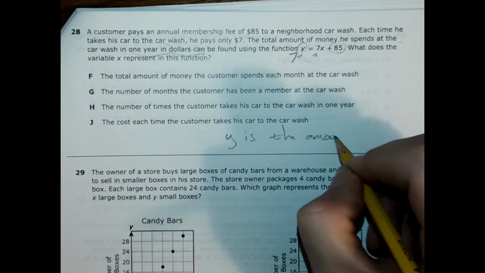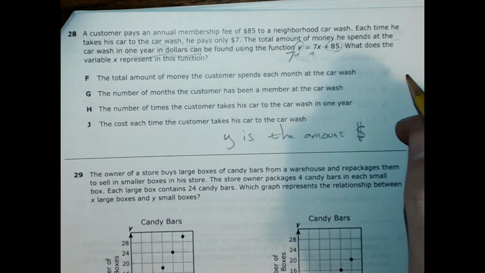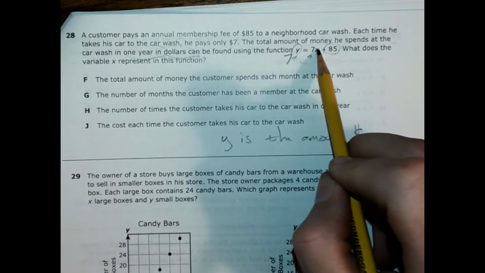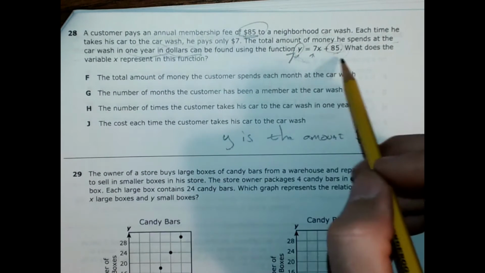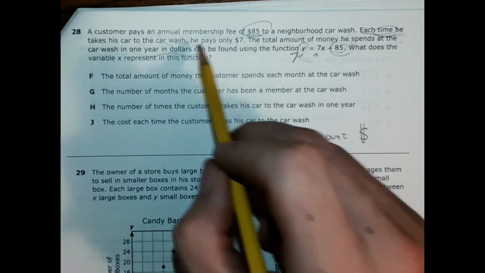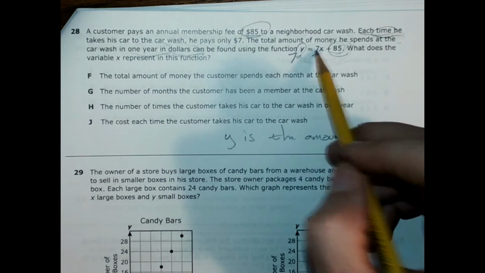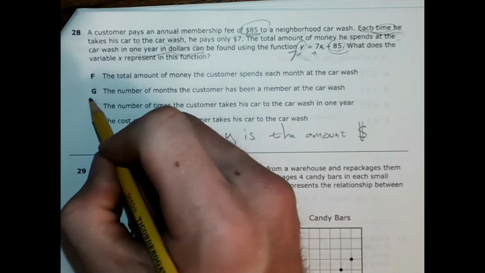What does the amount of money depend on? The amount of money he spends depends probably on how many times he visits the car wash. There's his annual membership fee. Each time he takes his car to the car wash, he pays only $7. So X is the number of times he takes his car to the car wash in 1 year.